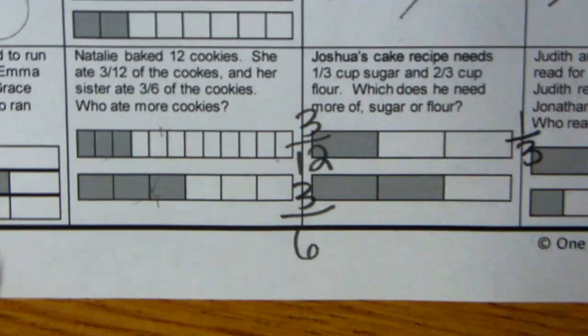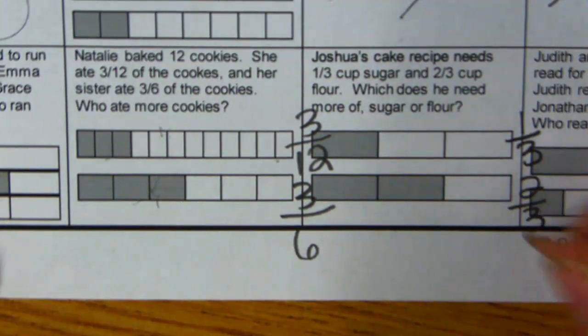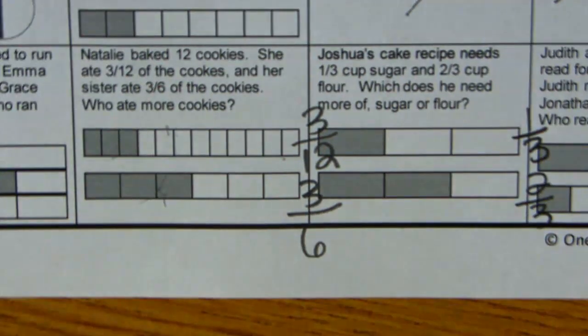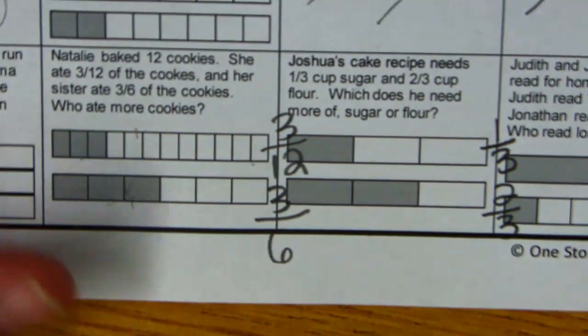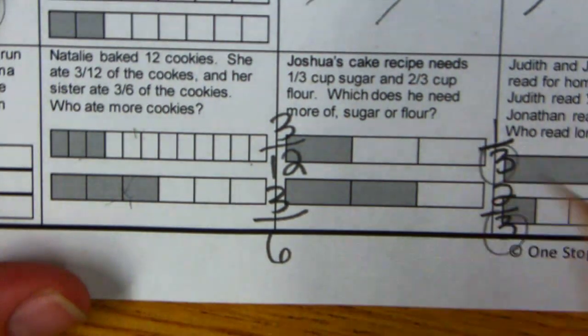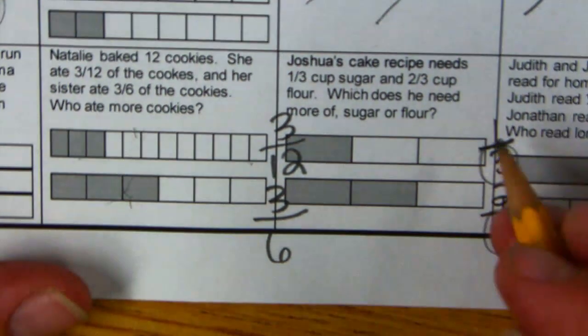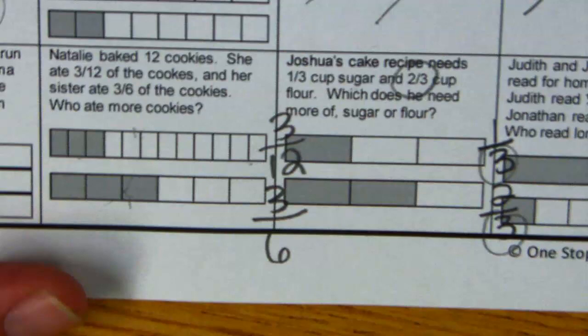All right, let's look at the Joshua example. We have 1/3 and 2/3. With the bottom number the same, it's pretty easy to tell which one is the most, and it is the 2/3 one.